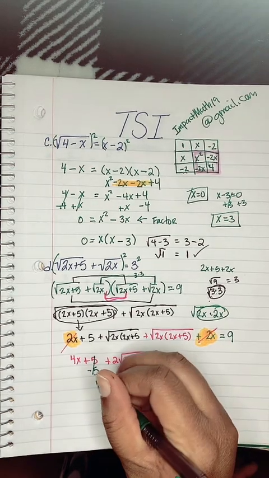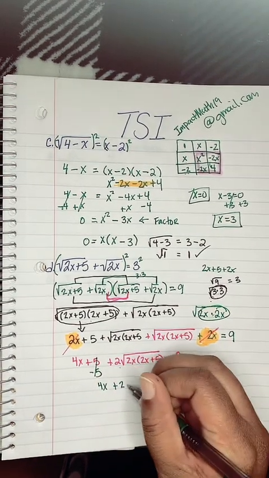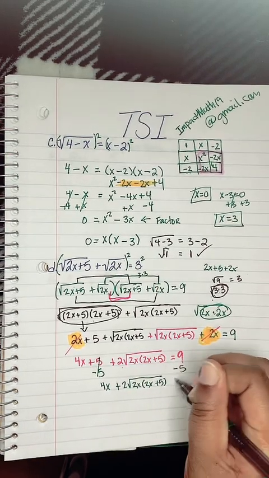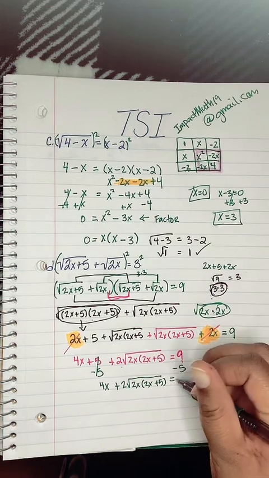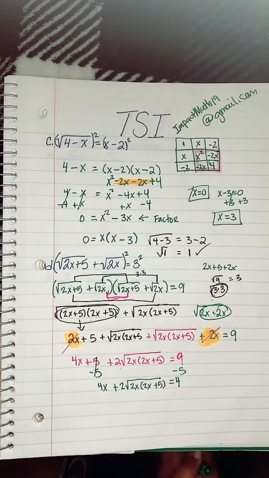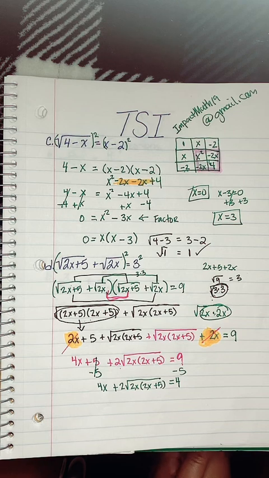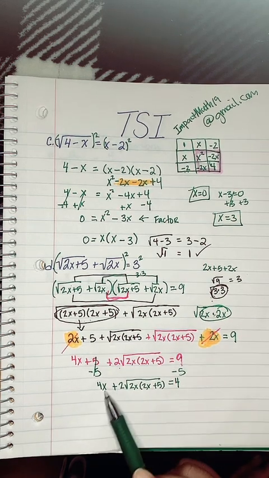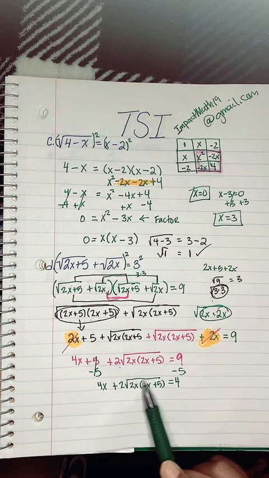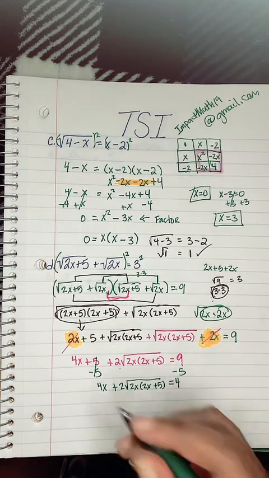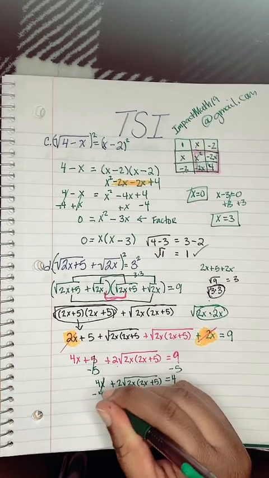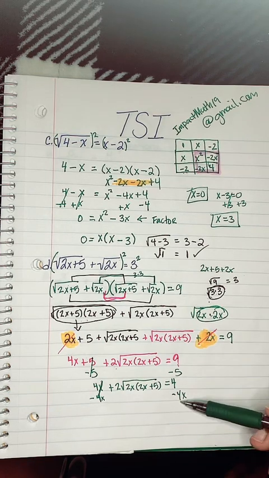That cancels. Now we have 4x plus 2 square root 2x times 2x plus 5 equals 9 minus 5 is 4. Okay. This one's going to be a long one. I should have given a whole page for this. So now we can move this 4x over to this side. We can move this positive 4x because we're still trying to isolate this square root. Okay, so I'm going to minus 4x minus 4x. Now you see here, these are not like terms, right?